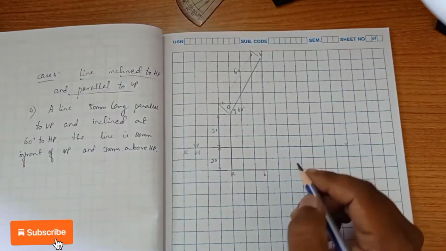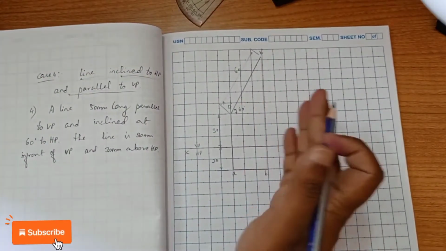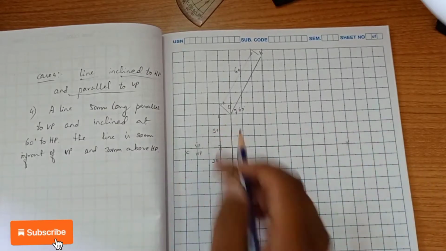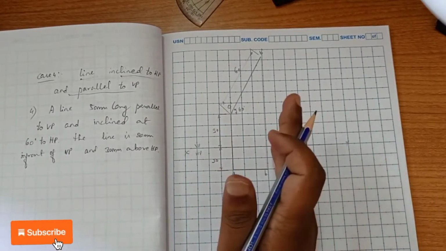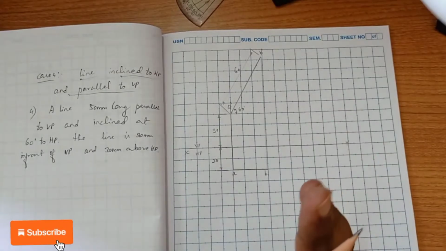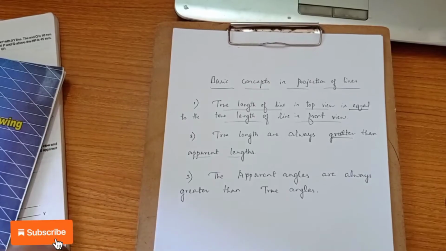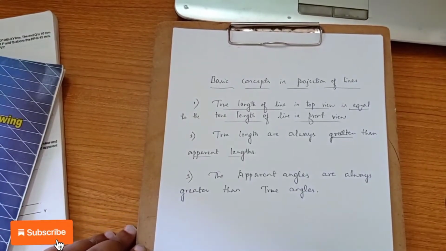Here the inclination to the HP is shown in the front view, that is, in the vertical plane. So it is inclined to HP and parallel to VP. So this condition is also done. Now we see some basic concepts in projection of lines.